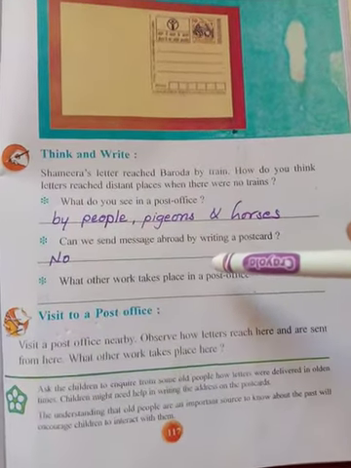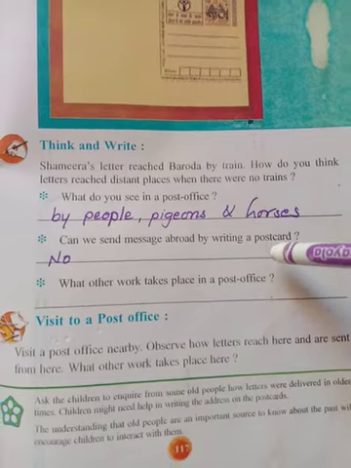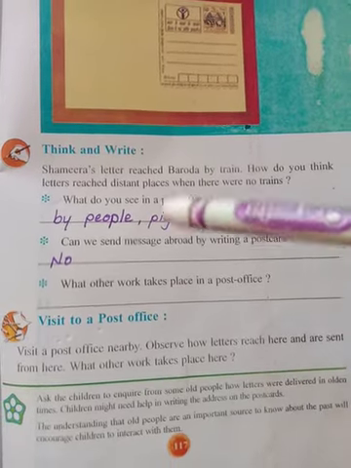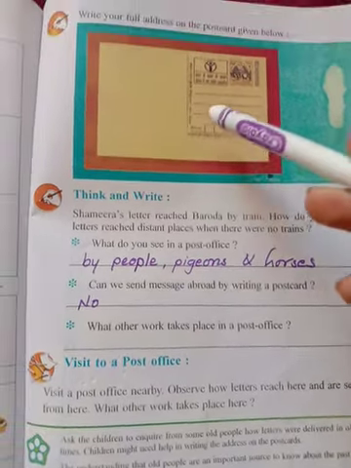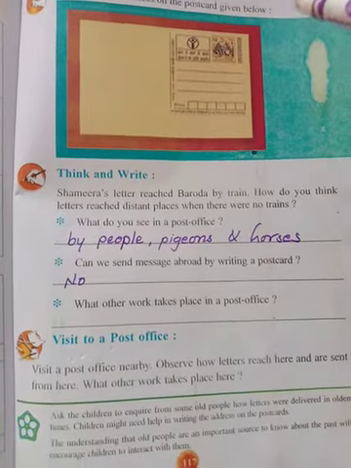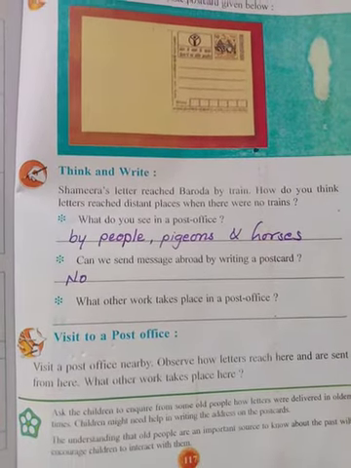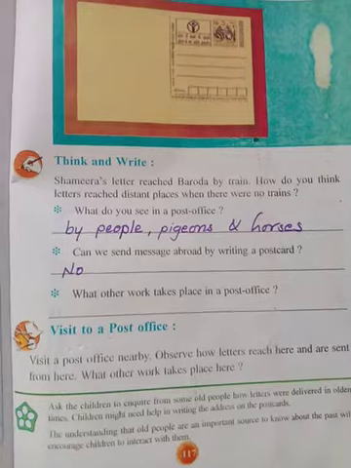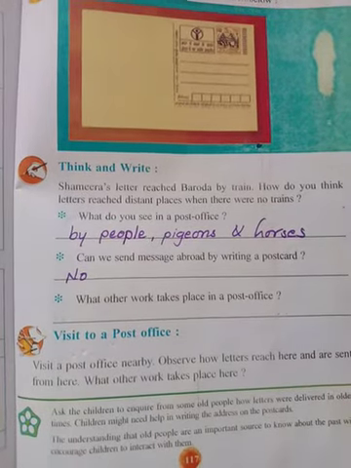Can we send a message abroad by writing a postcard? Okay, means we can send, but not with this postcard. We have to buy another kind of postcard, like an international postcard, that can reach foreign countries.